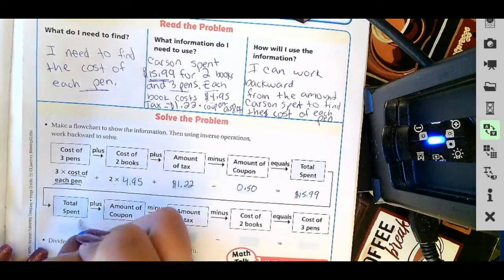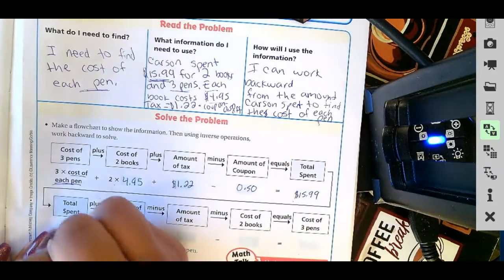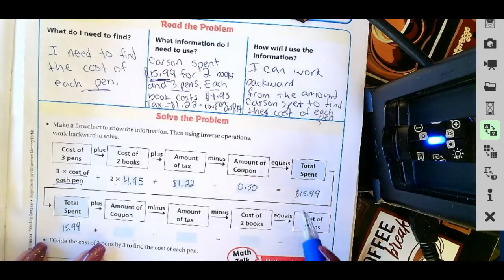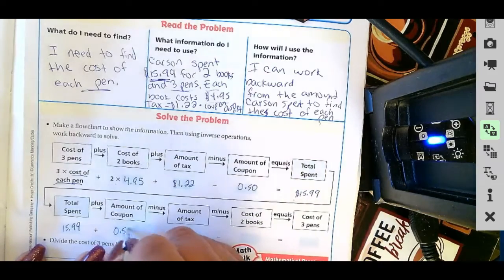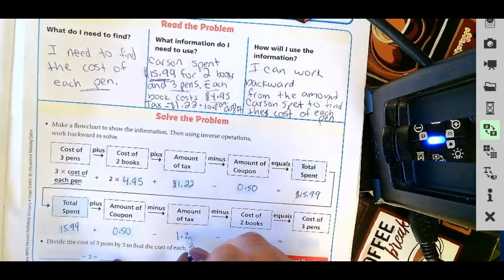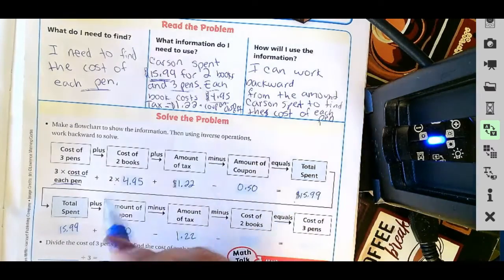So what is the total spent? Okay, we go back to $15.99. And we add the coupon, the amount of the coupon, and we know that that's 50 cents. Now we're going to subtract the tax, subtract the 2 books, and we can solve that, right?